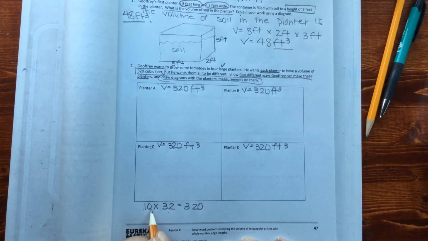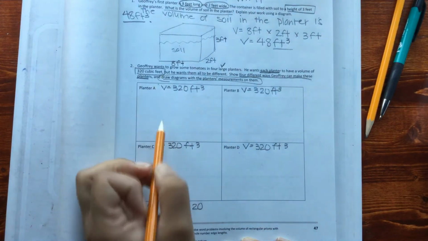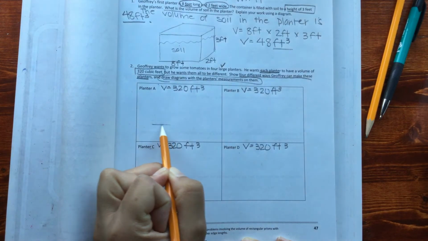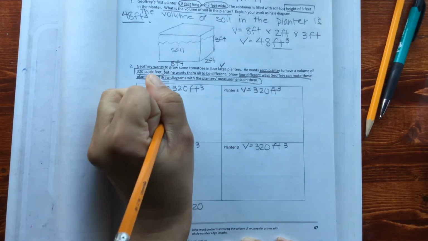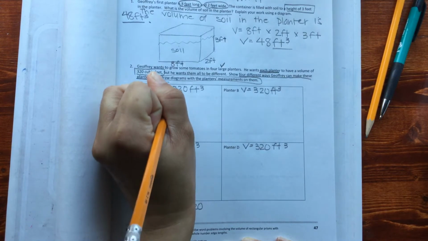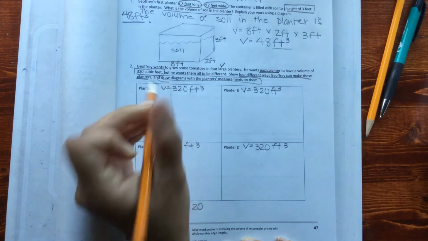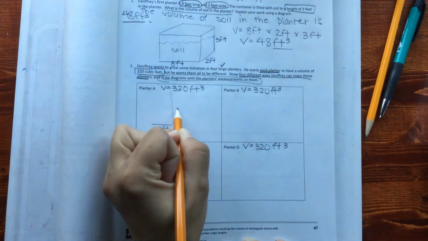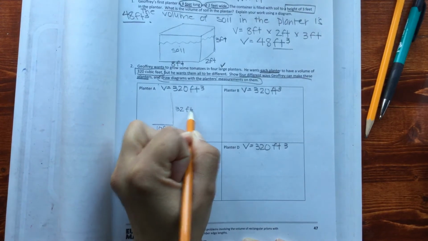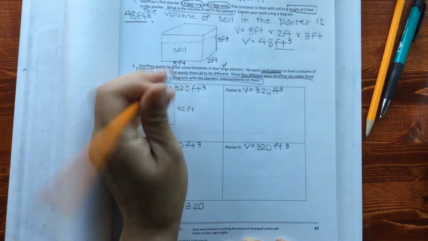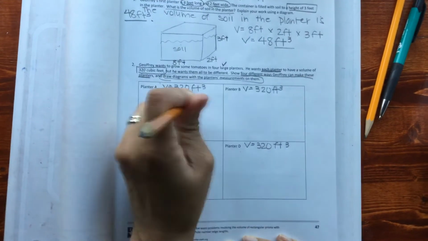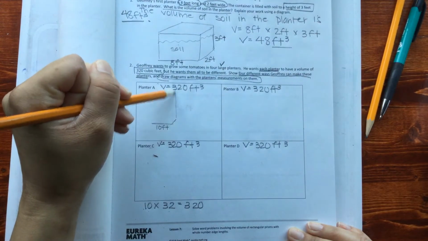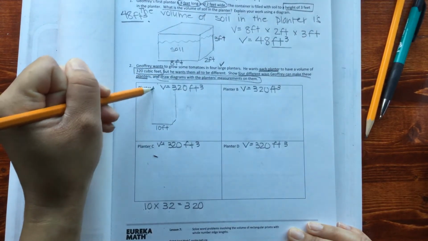So if I wanted to do a length of 10, a height of 32, so we could do 10 feet by 32 feet. Well, that's not a very good planter box drawing. Need to give a width, right? There we go. I drew it on the wrong edge.